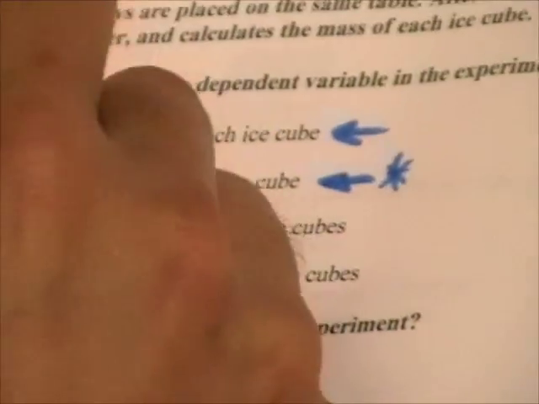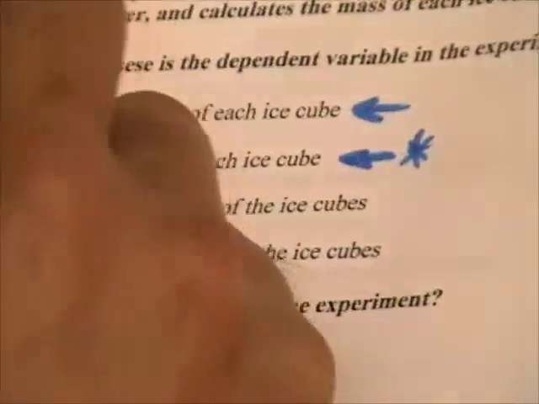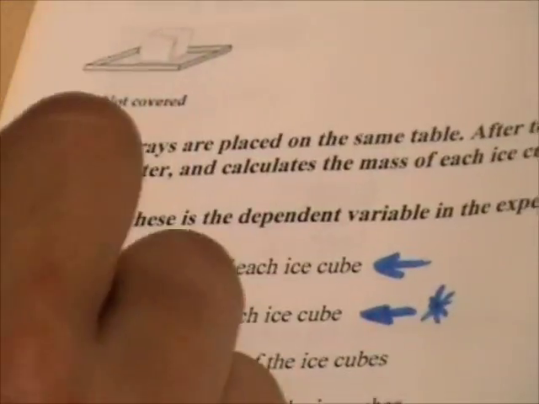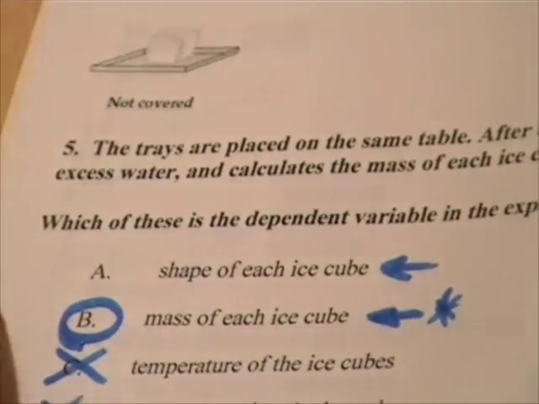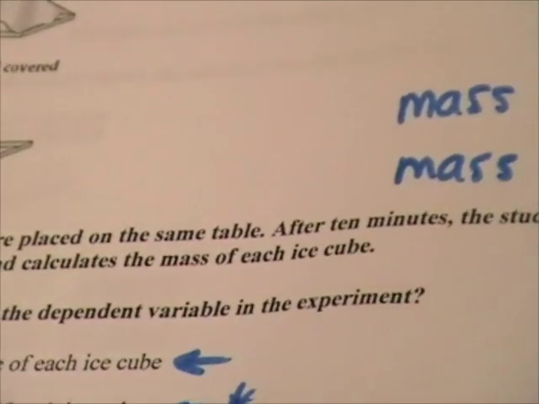Yeah, no, we never talked about temperature. Material covering, no, that's my independent variable. They're trying to trick me there. So I really think it's B. This is it. Yup, this has to be it. It's the mass of each cube because I was measuring the mass. And that's what was changing. Yup, and it had to do with what I was doing.